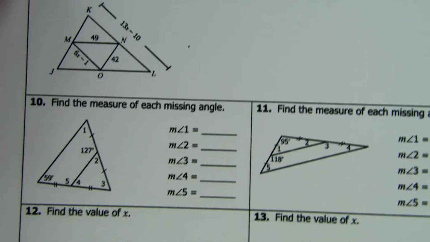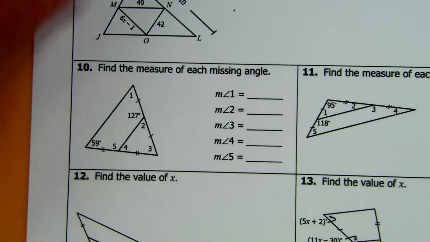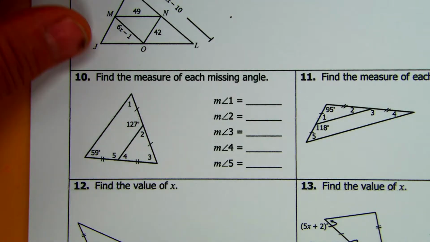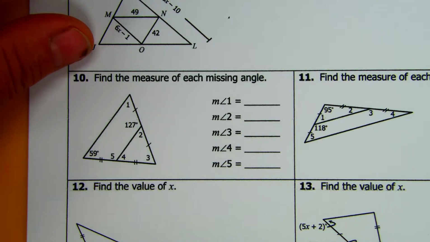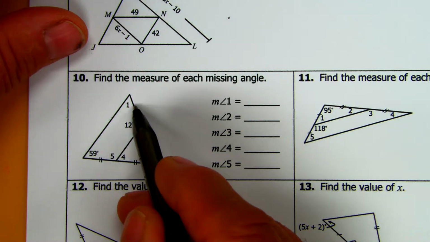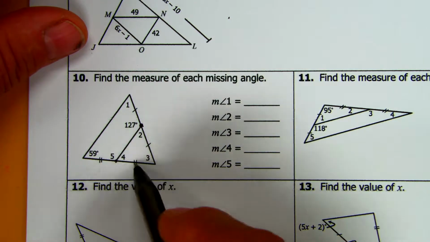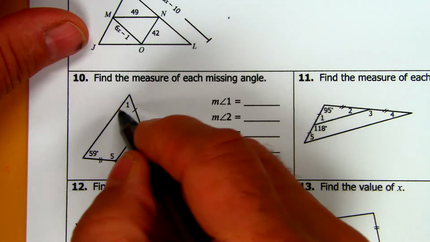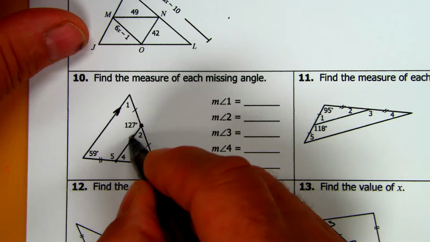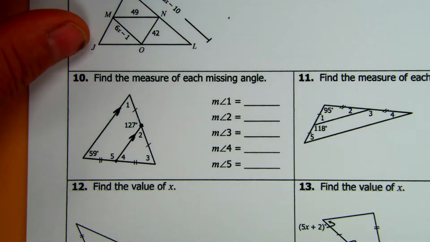Alright, let's look at another one. Let's look at number 10. So number 10 says, find the measure of each missing angle. Now the thing that I need to remember in doing this, they're showing me that this is a mid-segment. It is right here at the middle of this side, and it's right here at the middle of this side. So it's a mid-segment. So that tells me that it's parallel to the base. So those two are parallel.